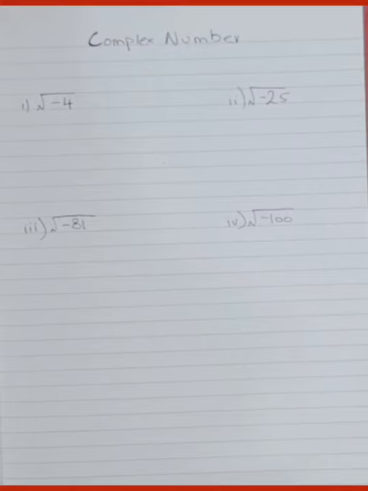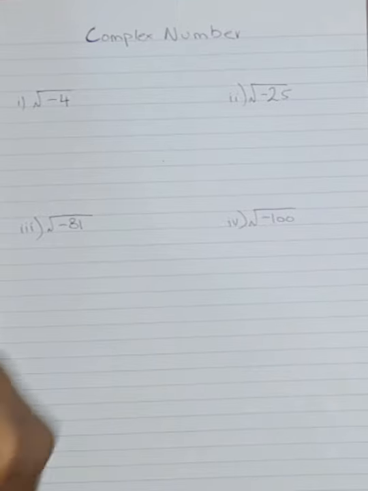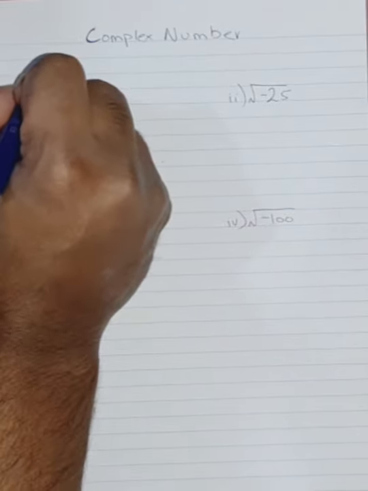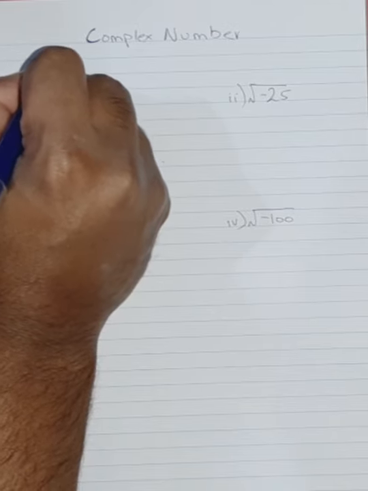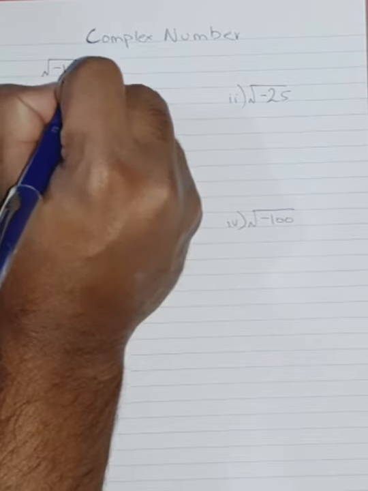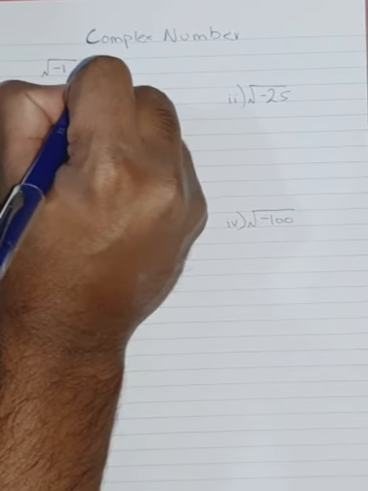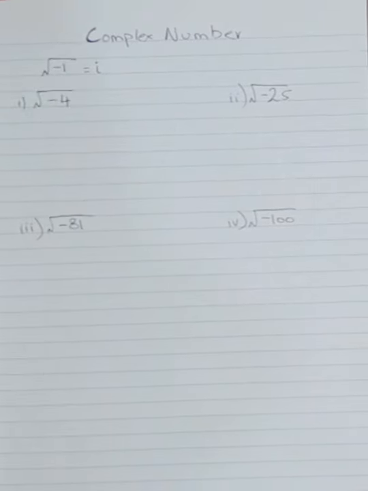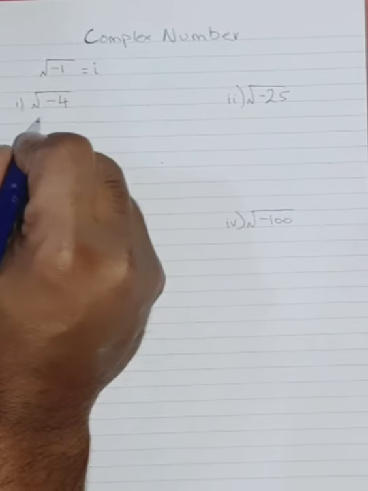Today we are going to solve a square root value with a negative number. Before we go further, we need to remember that the square root of negative 1 is equal to i.